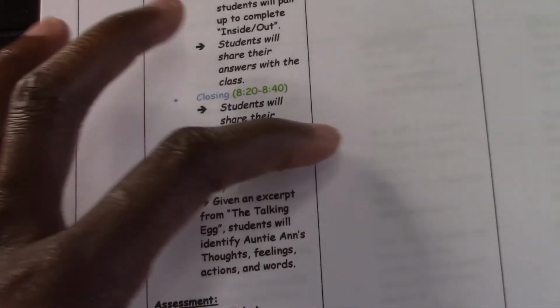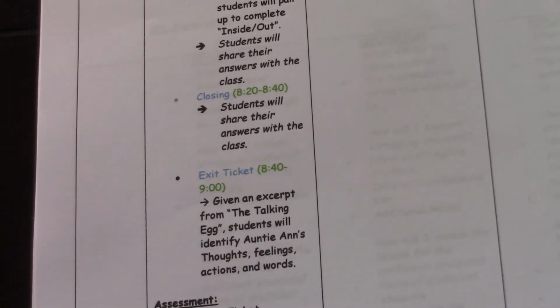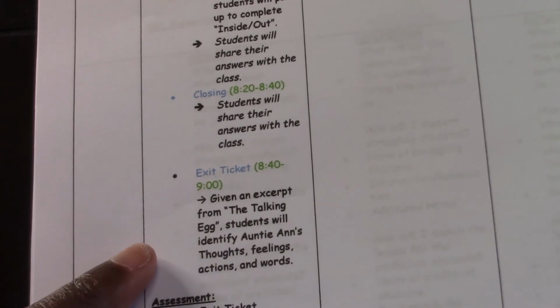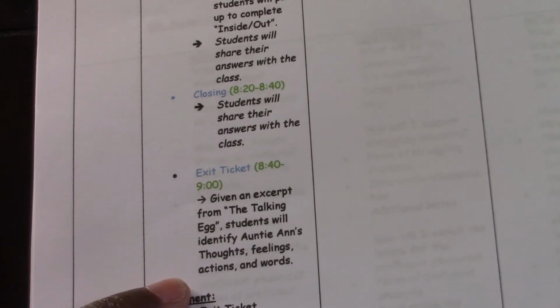So they're not going to go through the entire book. I'm not going to retype the entire book. I'm going to pull an excerpt from this character, and they're going to analyze it, and they're going to be able to identify it. And so as you see, these are four things: thoughts, feelings, actions, words.